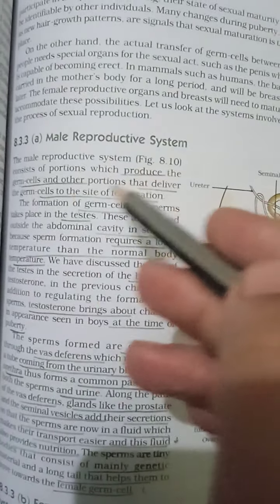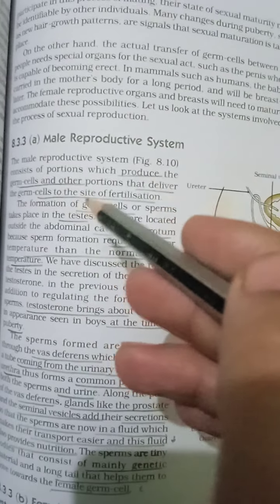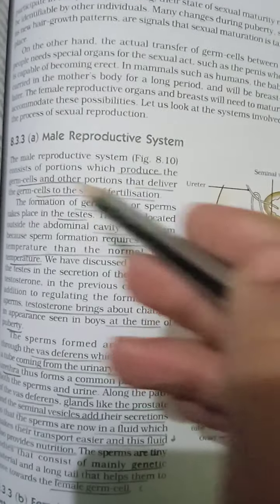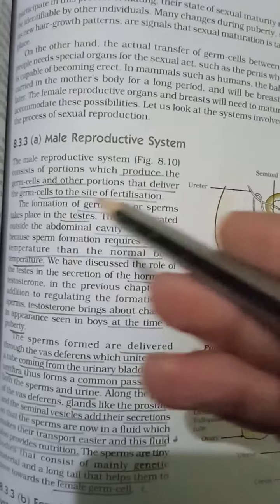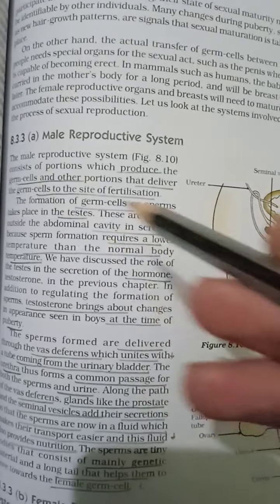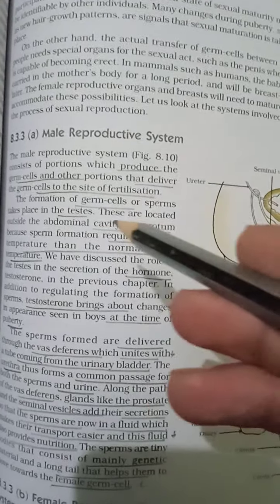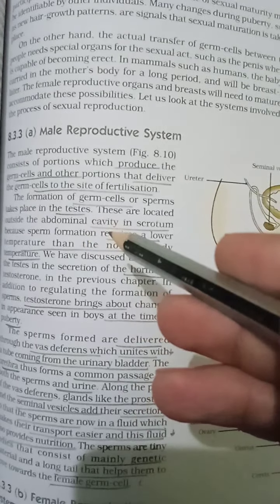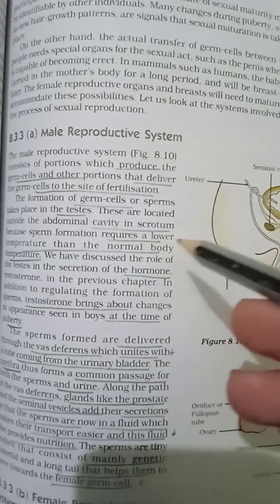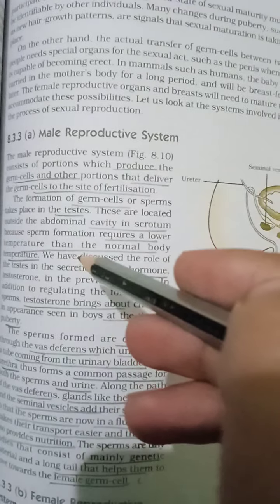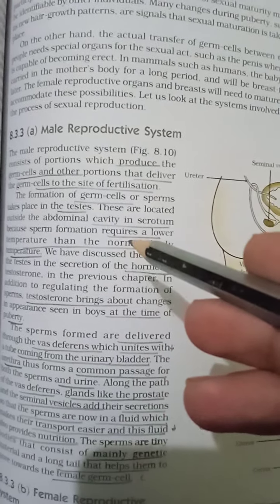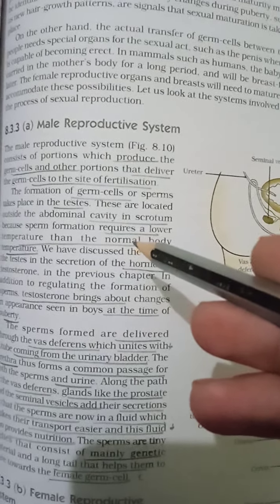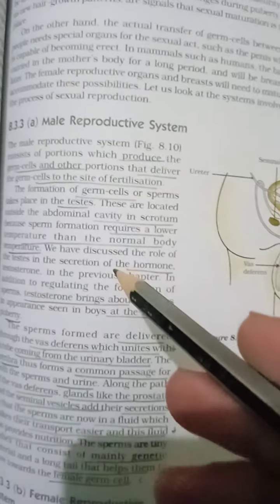In the male reproductive system, the organ where the germ cells are produced is called the testes. The testes are located outside the body in a pouch-like cavity called the scrotum. The scrotum is located outside the abdominal cavity. The temperature of the scrotum is 2 to 2.5 degrees below the normal body temperature, which is very important for the formation of sperm.